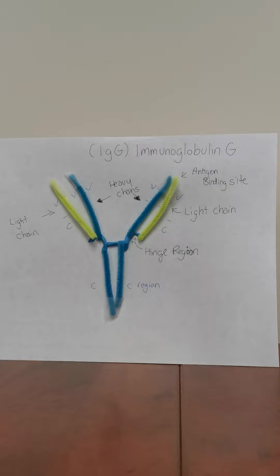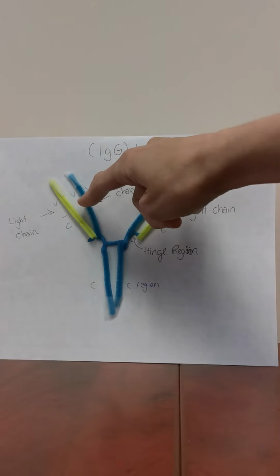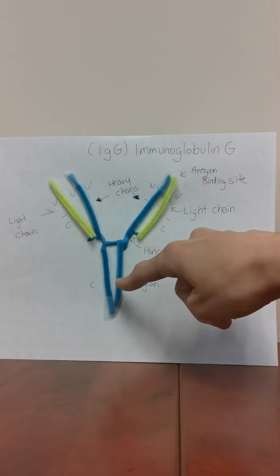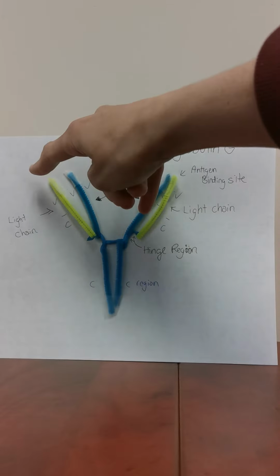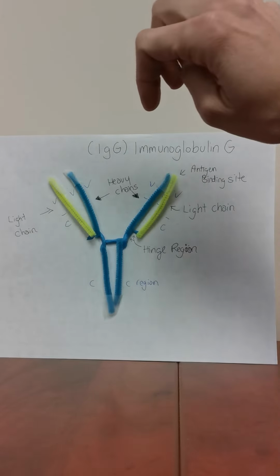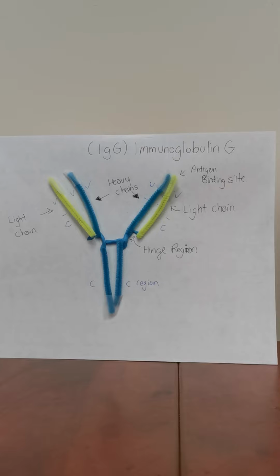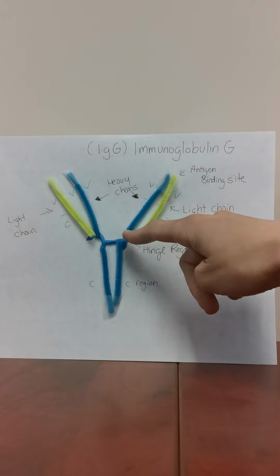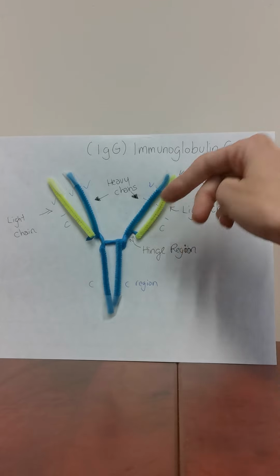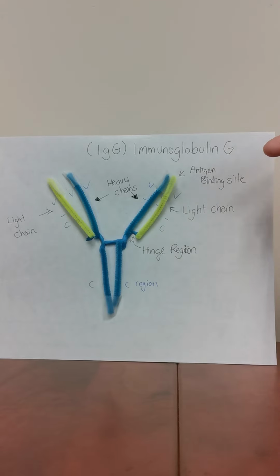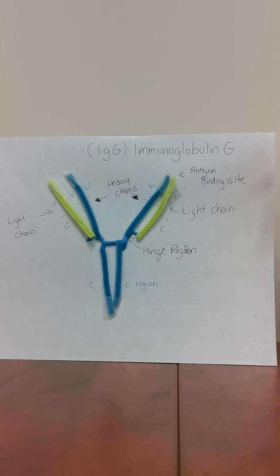The heavy chains are the blue ones here, and the light chains are the yellow ones here. The heavy chains are about 440 amino acids in length, and the light chains are about 220 amino acids in length. The light and heavy chains are held together by disulfide bonds, and the two heavy chains are also held together by disulfide bonds. The two light chains are identical, and the two heavy chains are also identical on every antibody.